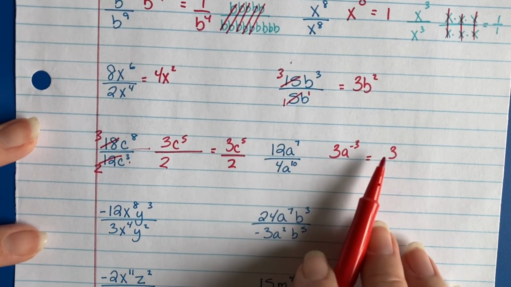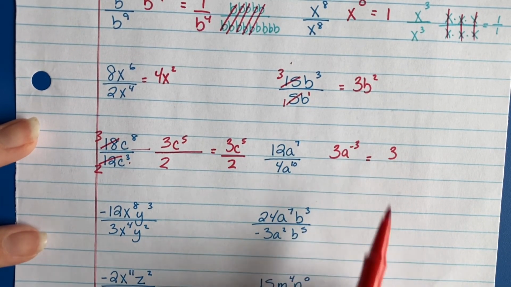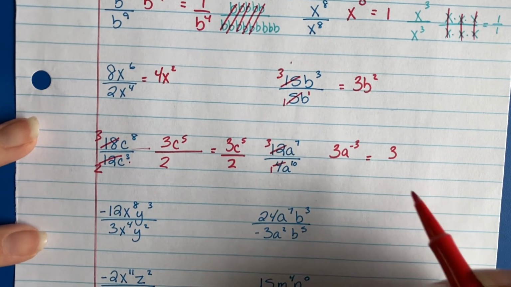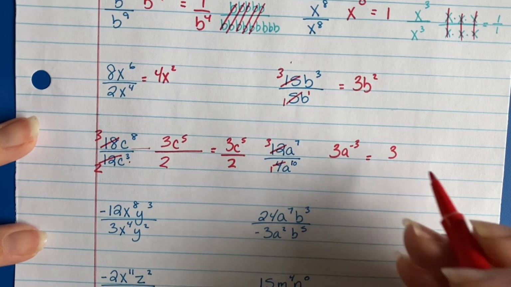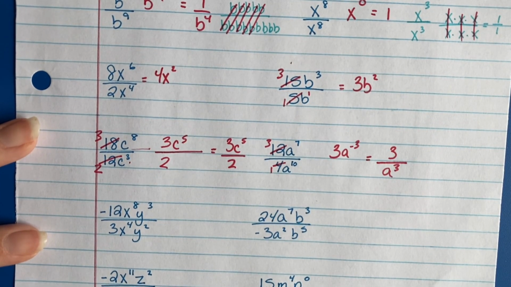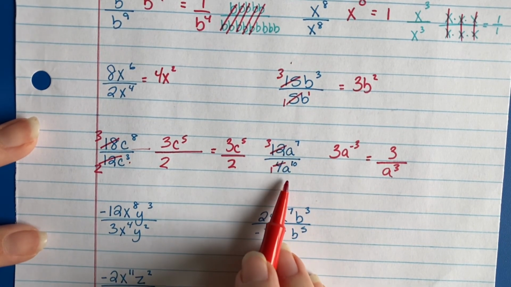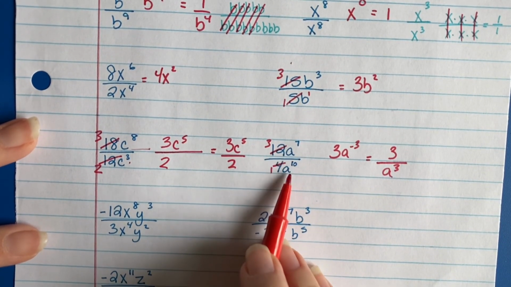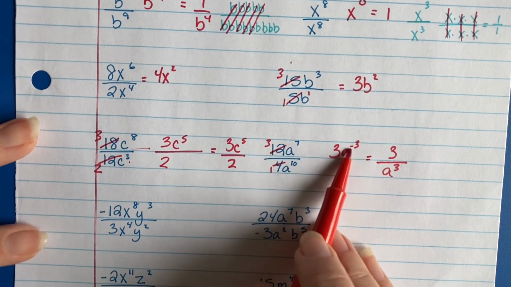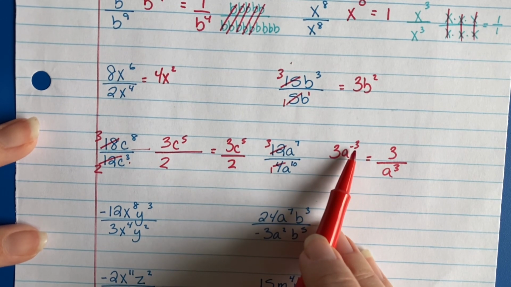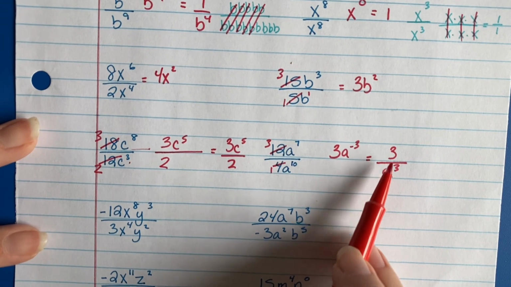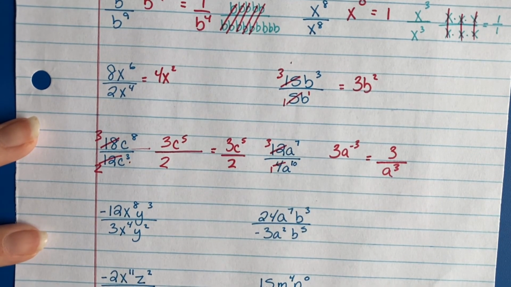So 12 divided by 4 is 3. The 3 stays 3. It's really 3 over 1. So the 3 stays on the top. A to the negative third comes down below to be a to the power of 3. Because remember, if I expanded out all those a's, the 3 leftover a's would be on the bottom, not on the top. But if I do the little trick, I get a negative exponent, and that just reminds me, hey, by the way, because I'm negative, that means I am supposed to be on the bottom of this fraction, not at the top of this fraction.